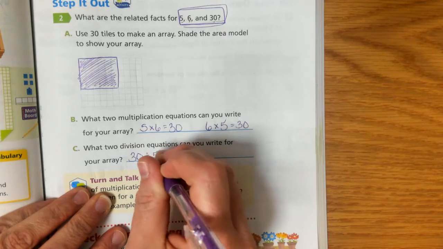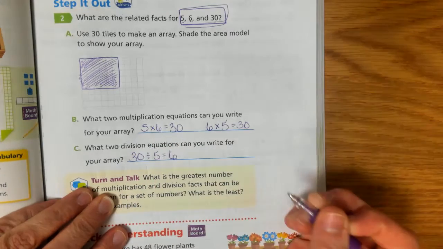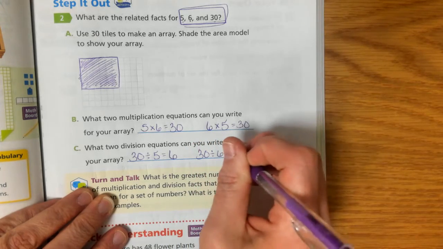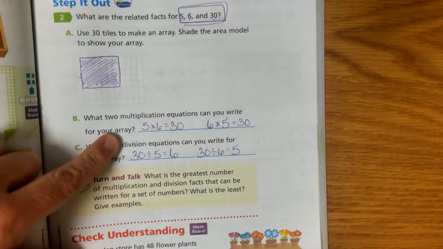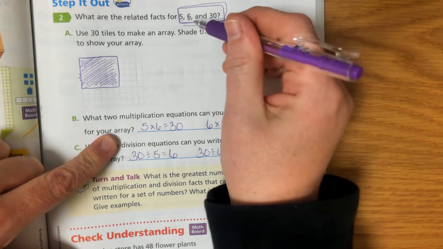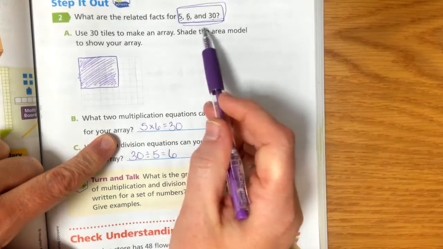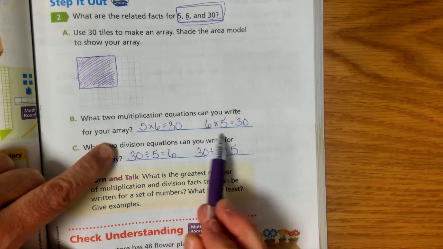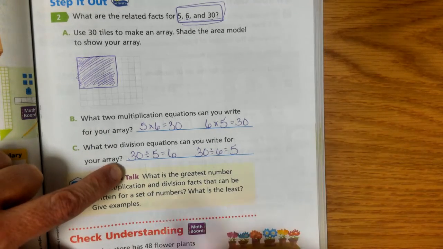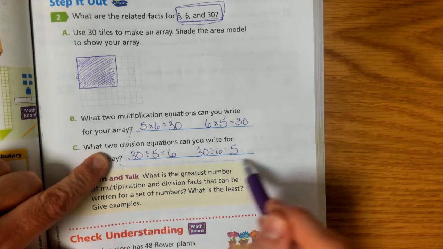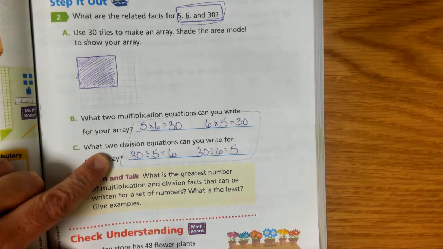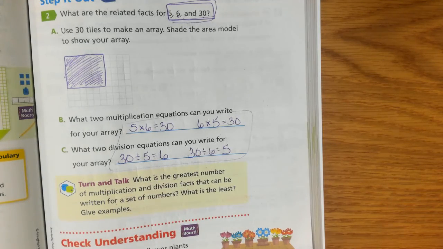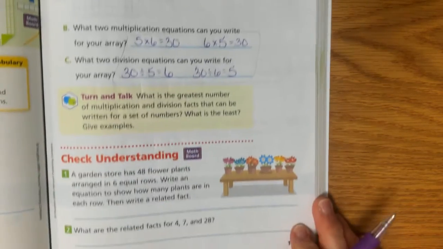So 30 divided by 5 equals 6 and 30 divided by 6 equals 5. So I could take these numbers, 5, 6, and 30, and create my related facts, my 2 multiplication equations and my 2 division equations. They all go together. So let's check for understanding.